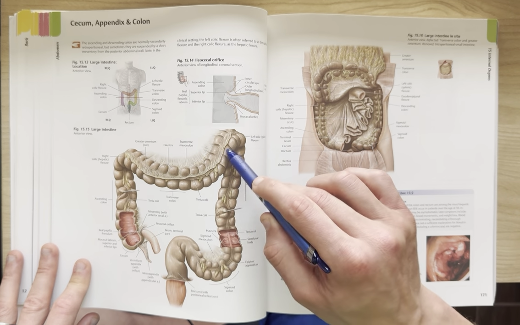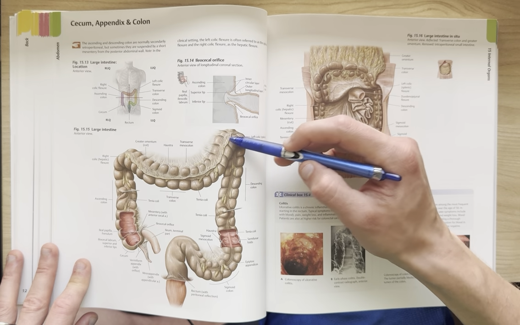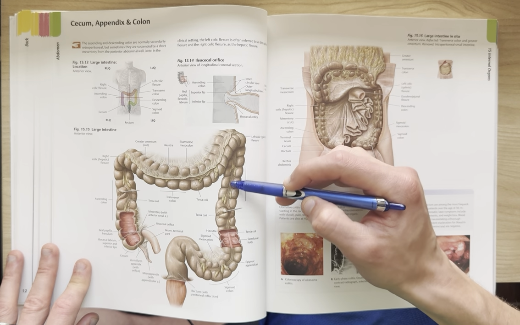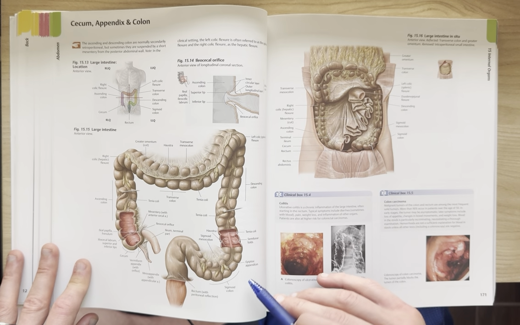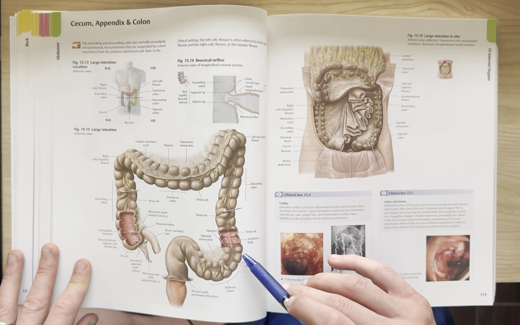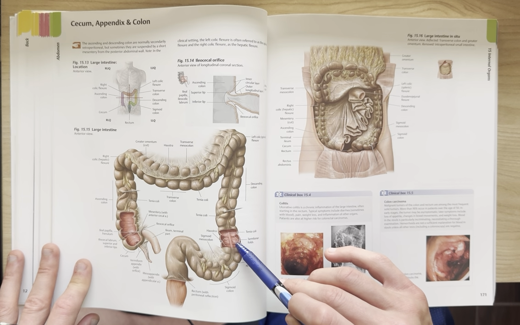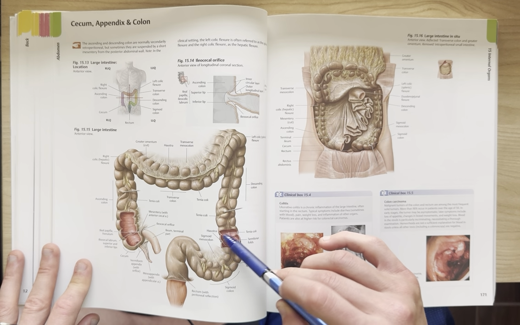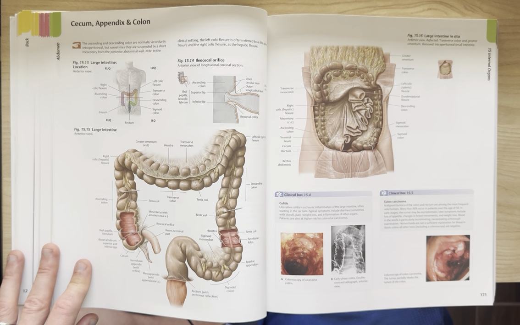And this is all the transverse mesocolon here, leading to the splenic flexure, to the descending colon. And then there's these semilunar folds in between the haustra that define the shape. Here are the epiploic appendices. This is the sigmoid colon, and then leading into the rectum, and then ultimately voiding.